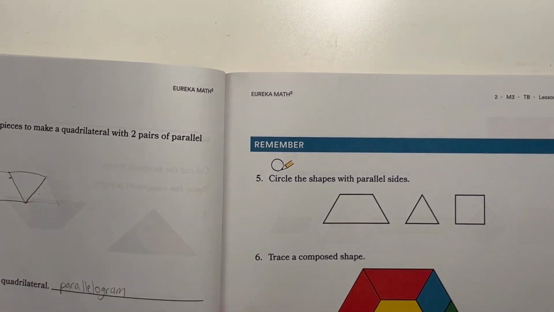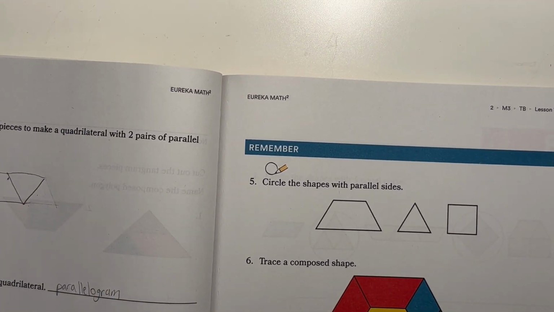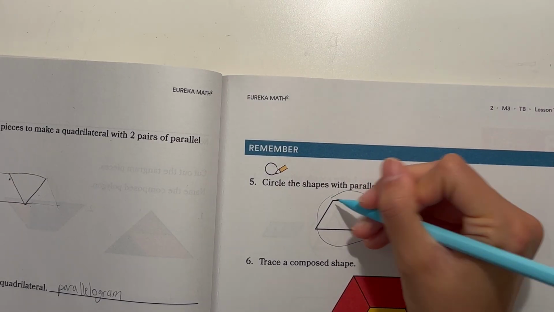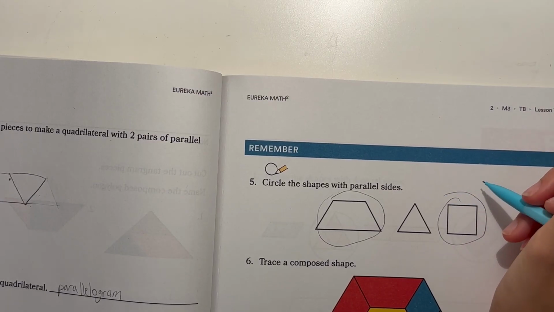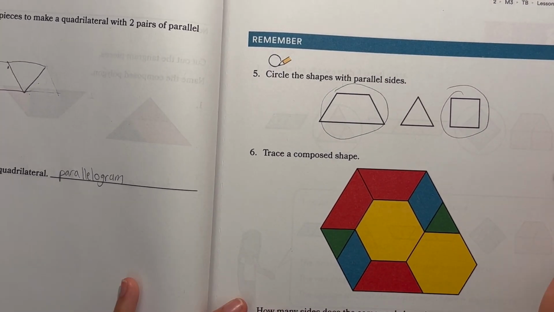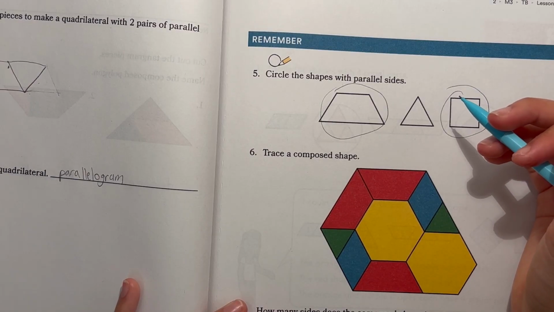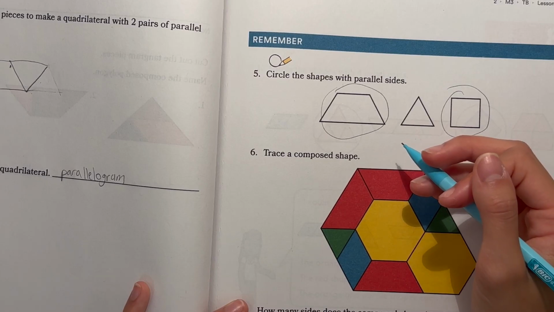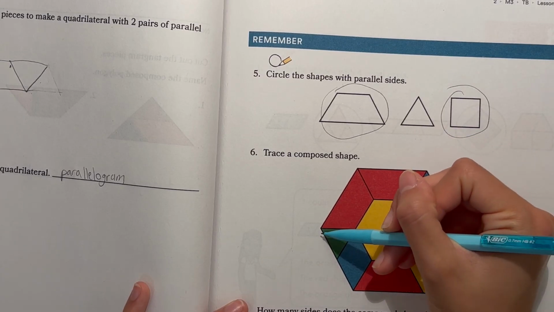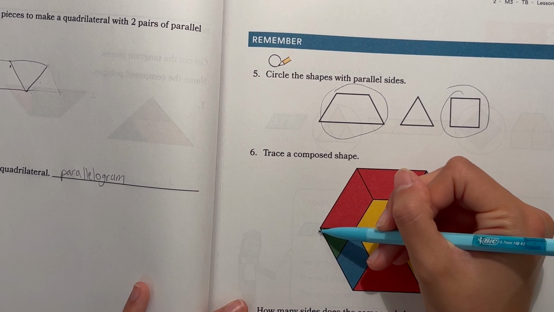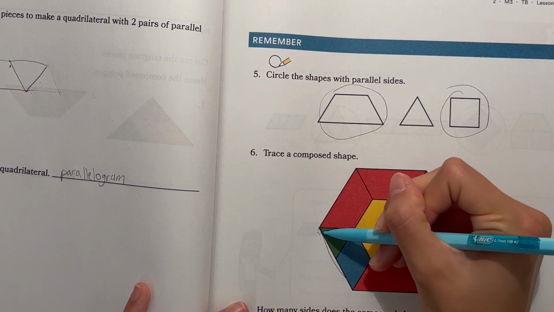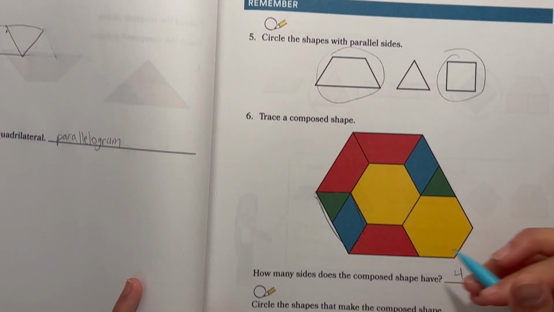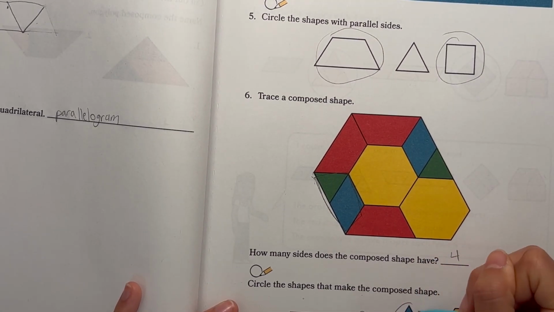And then now, number 5, circle the shapes with parallel sides. Remember train tracks. This one, nope, and over here. Number 6, trace a composed shape. The composed shape, let's see. Well, this one can be a composed shape. And this shape has 1, 2, 3, 4 sides. And it's made of the green triangle and the blue rhombus.